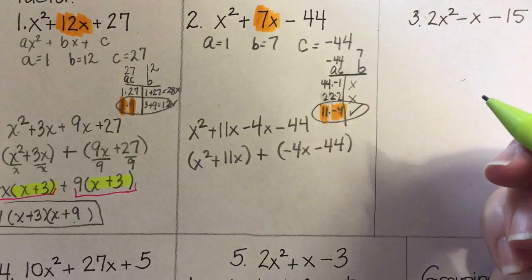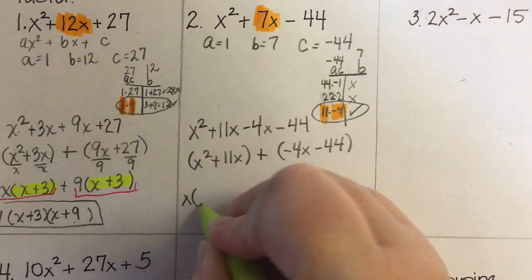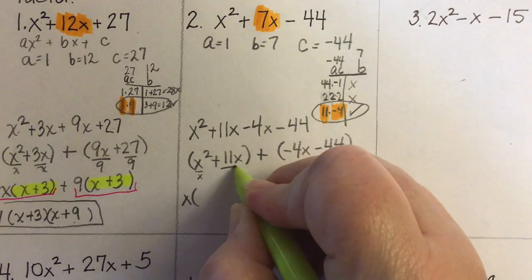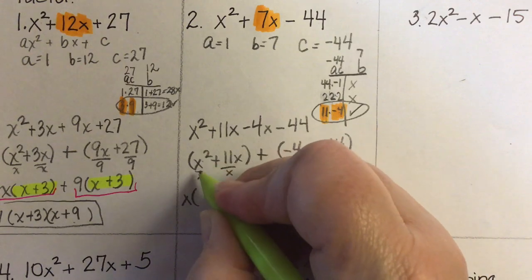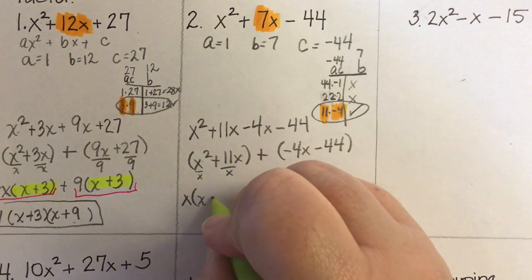Now I'm going to look for the greatest common factor in the first group. That would be x. Divide each of these by x. You may do that part mentally. X squared divided by x is x. 11x divided by x is 11.